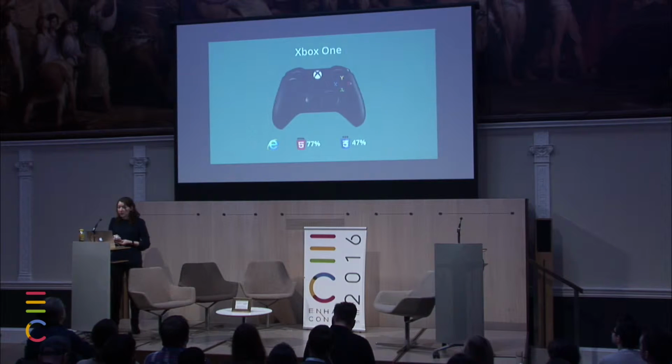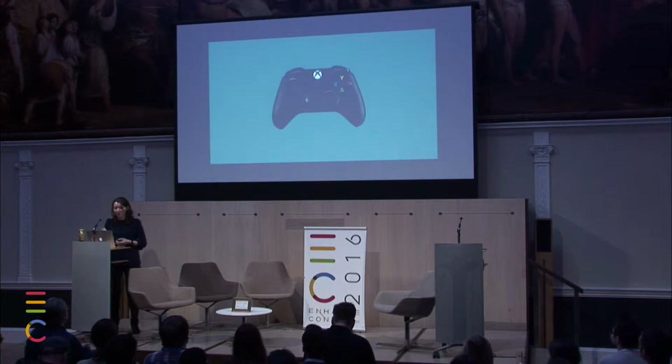Looking at the other latest consoles, the Xbox One has made some big improvements to its browser since it came out. It used to run IE10, but it now runs the Edge browser, which scores a whopping 77% in the HTML5 test and 47% in the CSS3 test. In terms of standards, this is the best console browser, and well done. I'm not just saying that because they're sponsoring, but yeah, pleased to hear that.